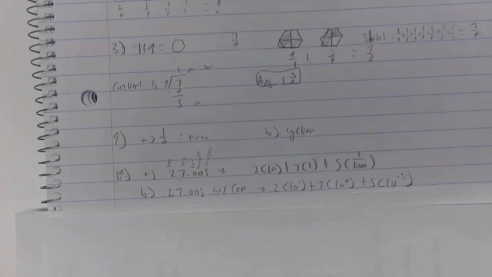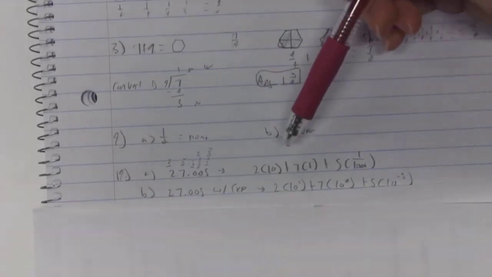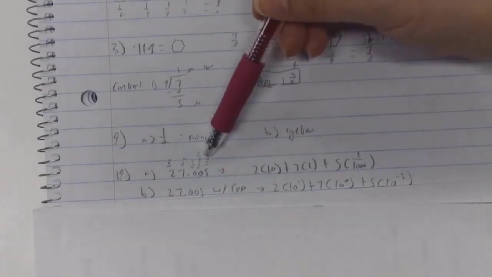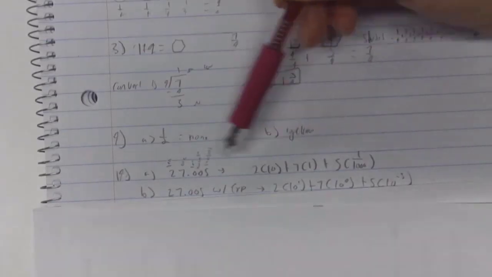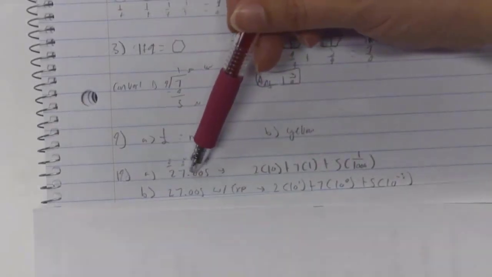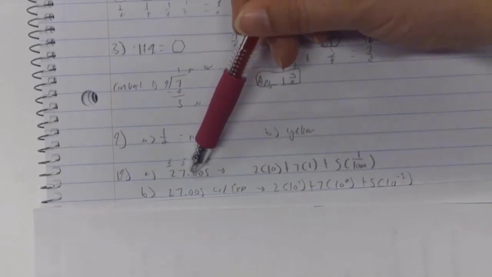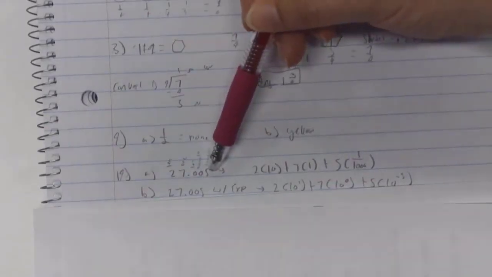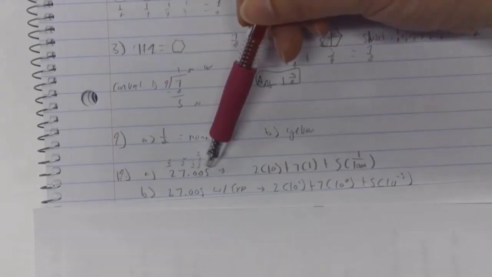Just want to point out for regular expanded form, you just put the place value here. So this is 10, this is 1, and you don't have to write the 1 with 0, it's optional. But for the 5, this is thousandths, that's why she put 1 over 1,000, right?